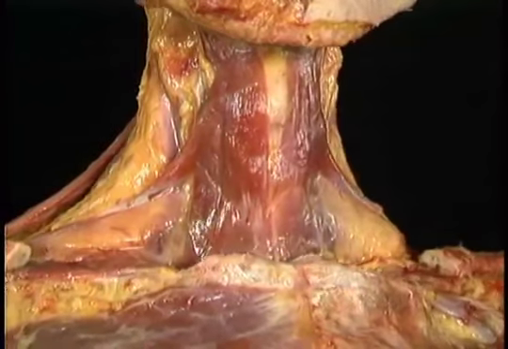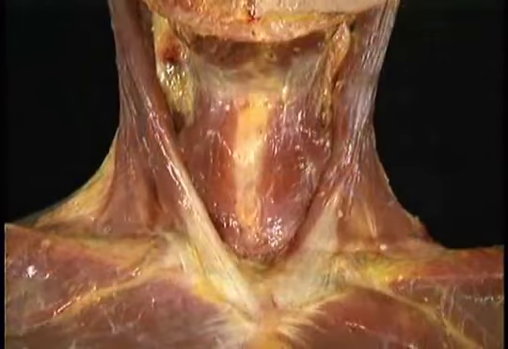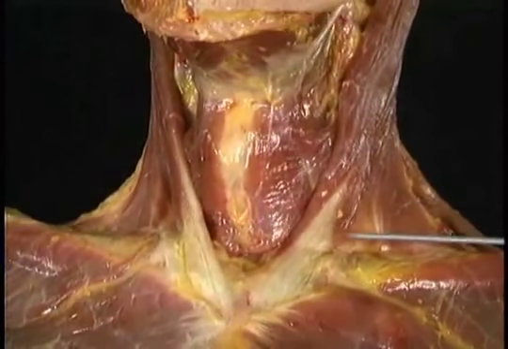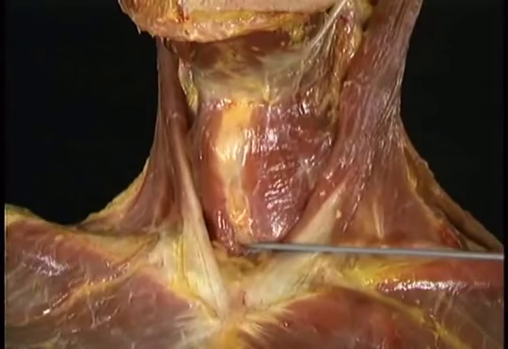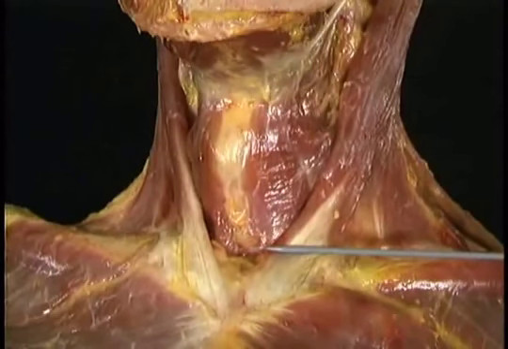Finally, we'll return the clavicles and the sternocleidomastoid muscles to the picture. In looking at the intact neck, it's useful to remember that when the neck isn't extended, the bottom of the cricoid cartilage may be no higher than the top of the clavicle. Now, let's review what we've seen of the larynx and its surroundings.